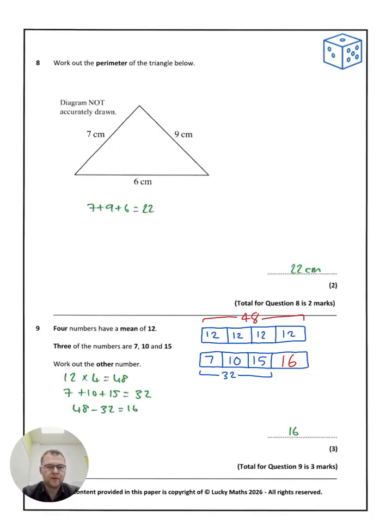Question 9, which is about the reverse mean problems, where you get told the mean is 12, but we obviously need to understand that something divided by 4 equals 12. So by drawing this bar model with 4 boxes with 12 in each, can hopefully show why the total in this question for all the numbers is going to be 48 that we're working with.